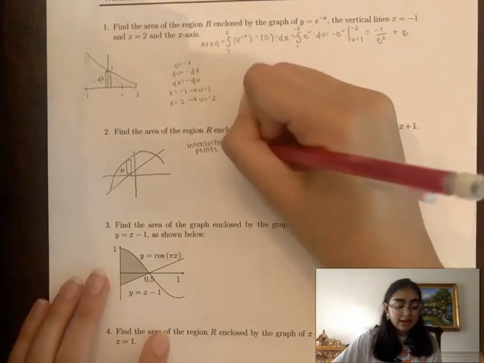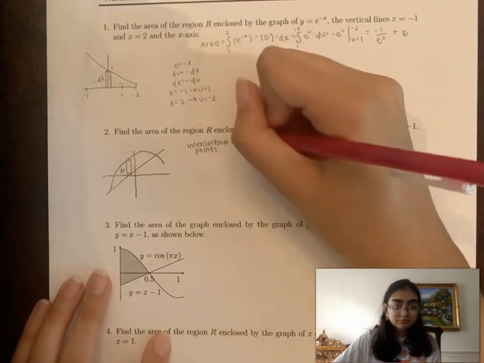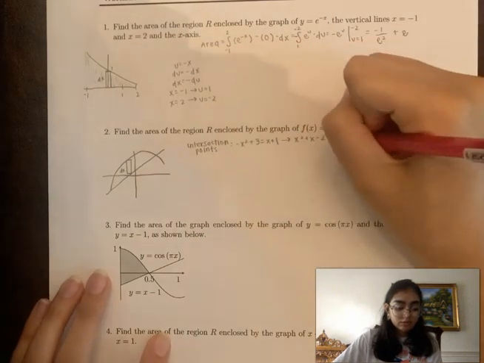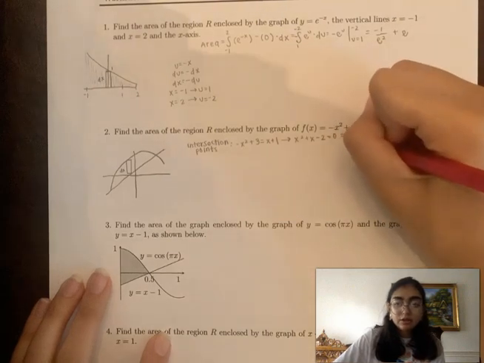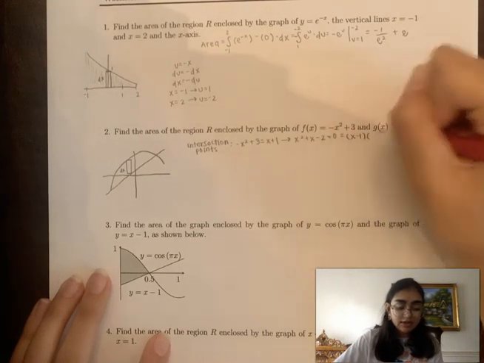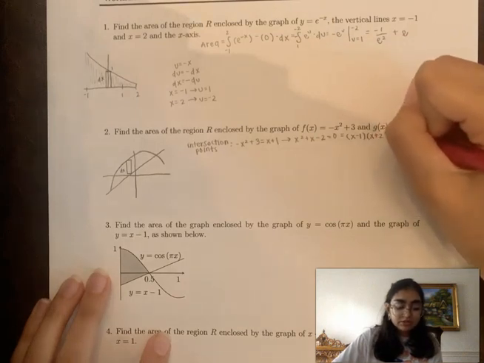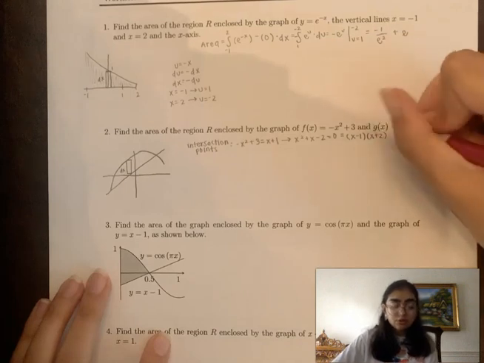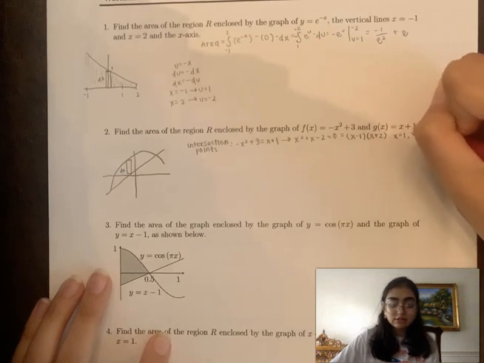So I'm going to set -x squared plus 3 equal to x plus 1. And that's going to give me x squared plus x minus 2 equals 0. If I factor that, I'm going to get x minus 1 times x plus 2, which means that x is equal to 1 and x is equal to -2 when these two graphs, f and g, intersect.